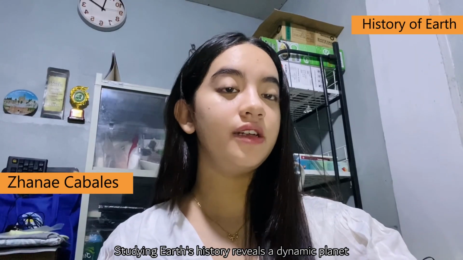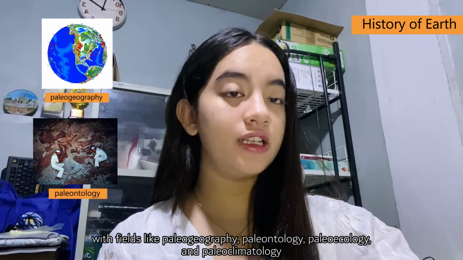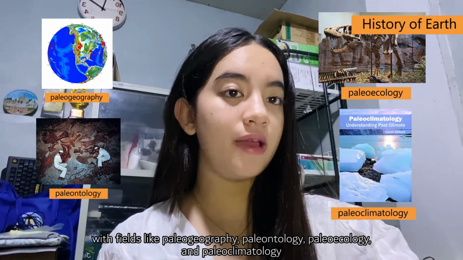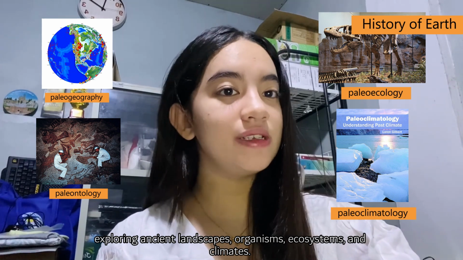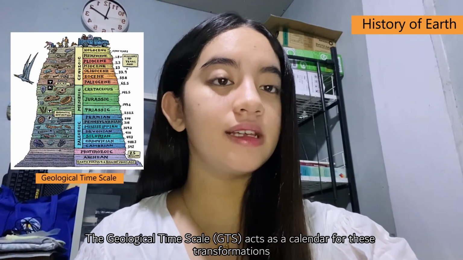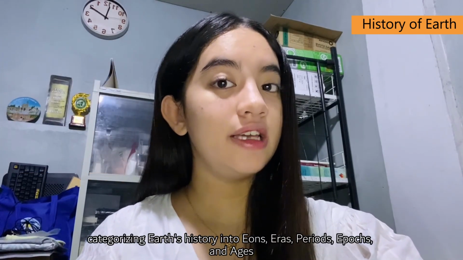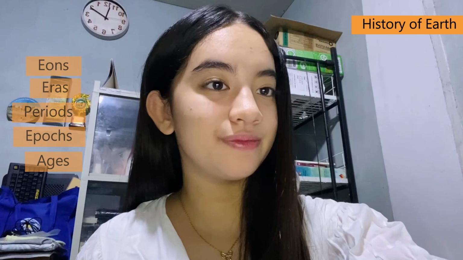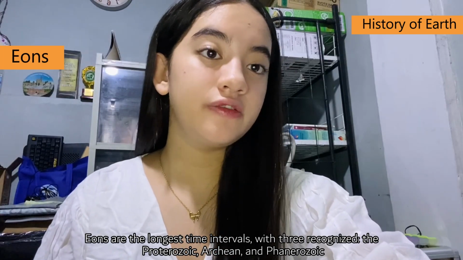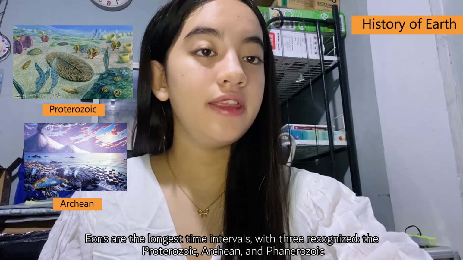Studying Earth's history reveals a dynamic planet with fields like paleogeography, paleontology, paleoecology, and paleoclimatology, exploring ancient landscapes, organisms, ecosystems, and climates. The geological time scale acts as a calendar for these transformations, categorizing Earth's history into aeons, eras, periods, epochs, and ages. Aeons are the longest time intervals, with three recognized: the Proterozoic, Archean, and the Phanerozoic.